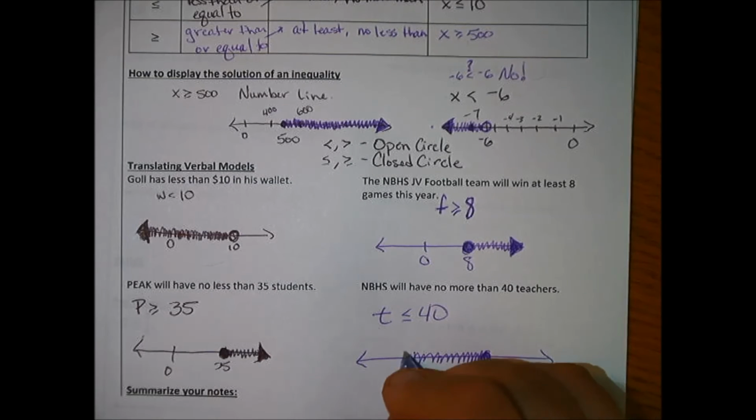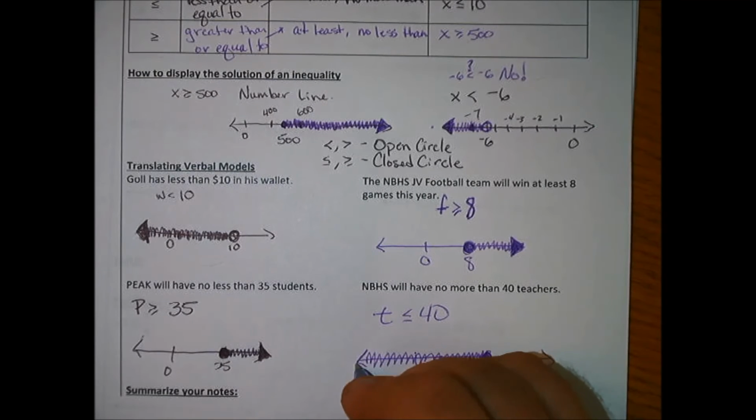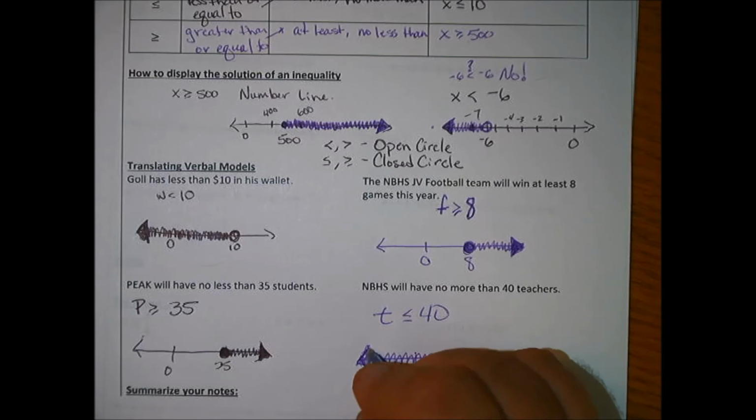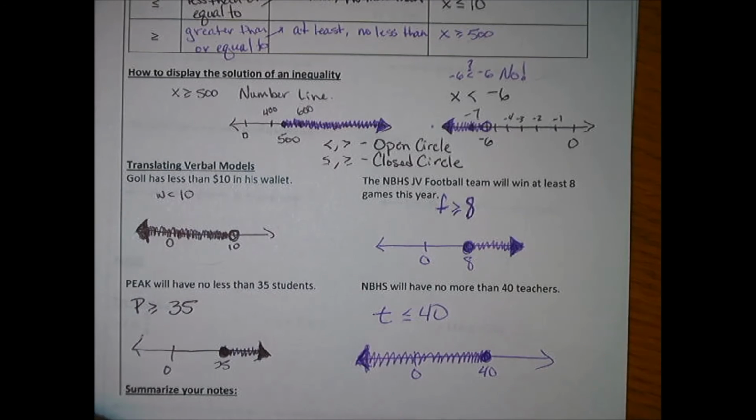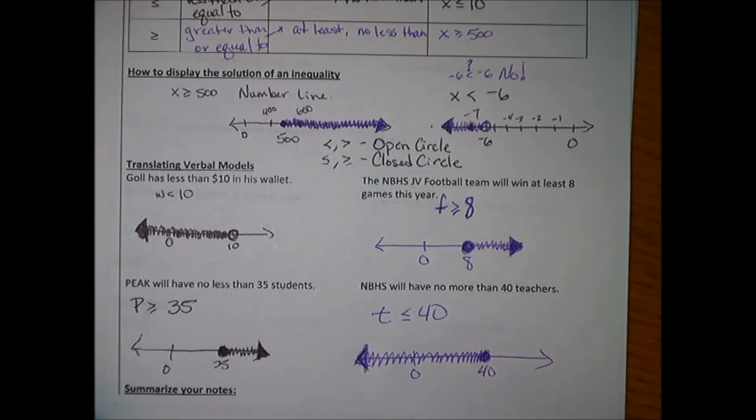Okay. Again, like I said, you kind of have to suspend that disbelief. They're never going to have 0 teachers or negative teachers. I guess they could have 0 if school just shuts down, but that ain't happening no time soon.